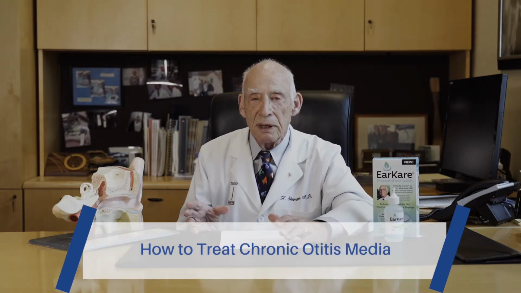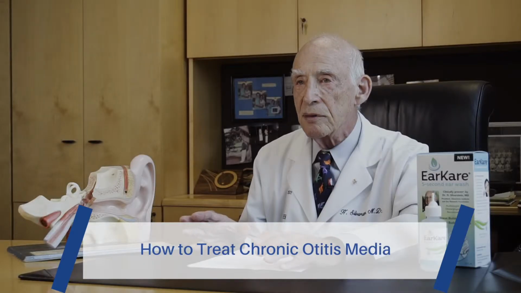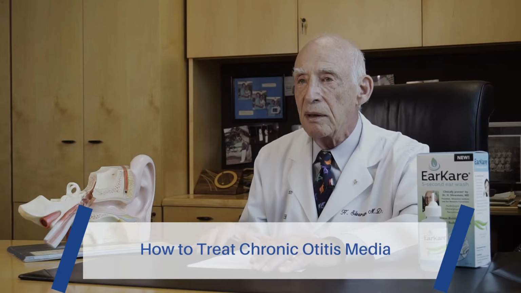But when we see a patient with chronic otitis media, they usually have a perforation in their ear and drainage and that's cleaned out with a suction under the microscope, and then antibiotic ear drops are instilled into the ear. Sometimes we have to give oral antibiotics also to quiet the infection down.